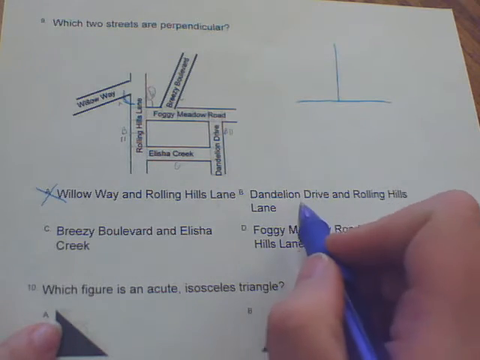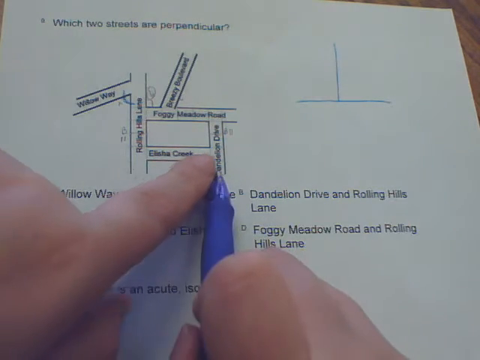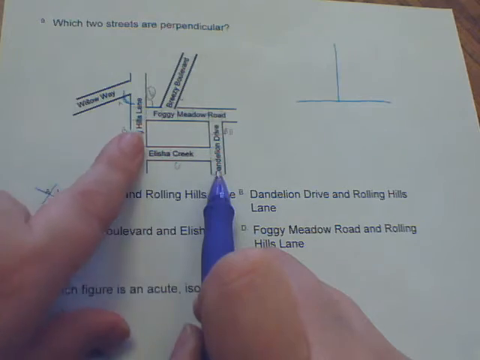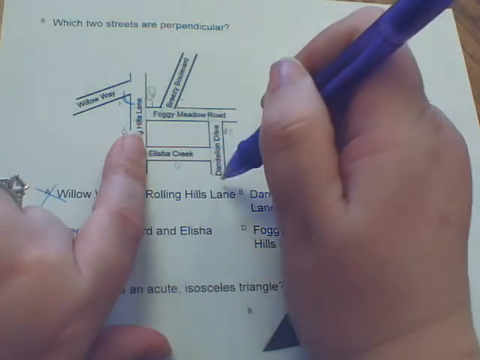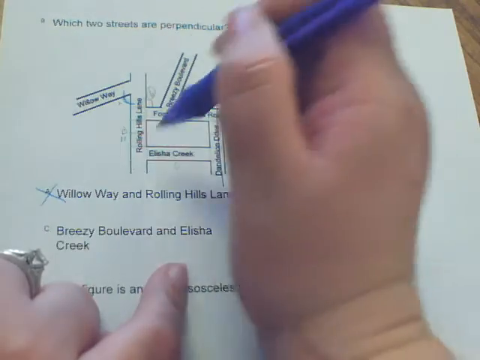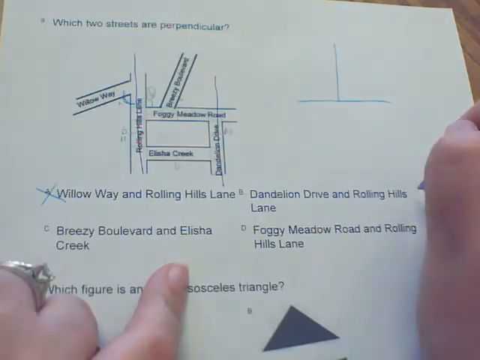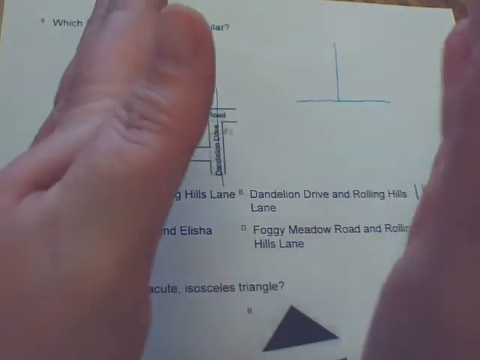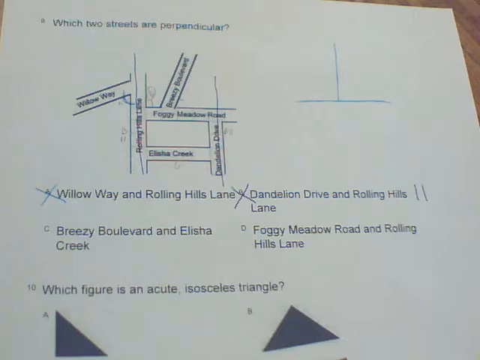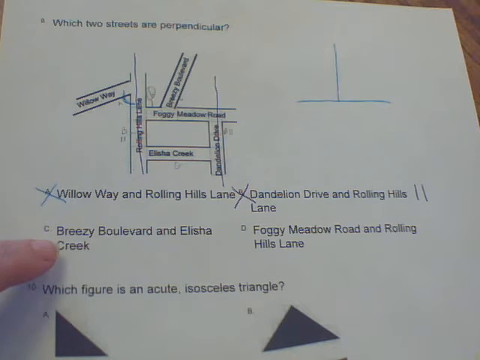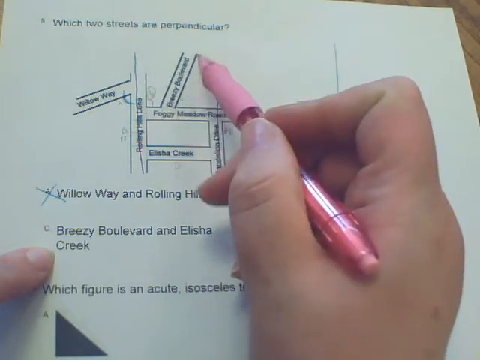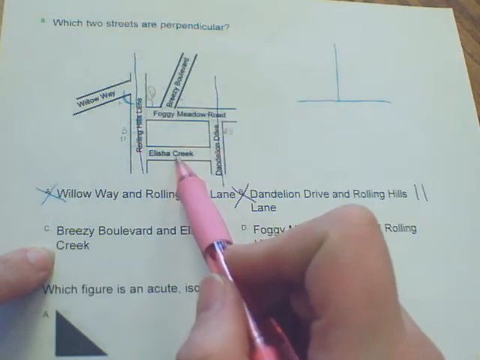Okay, let's look at B. Dandelion Drive right here and Rolling Hills Lane. Well, here's Dandelion Drive, and here's Rolling Hills Lane. Those are parallel to each other. They run side by side, not perpendicular. Let's look at letter C. Breezy Boulevard, right here, and Aisha Creek.